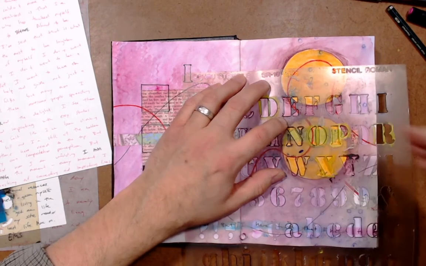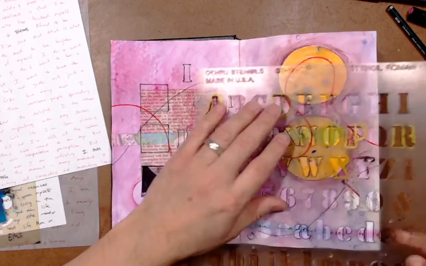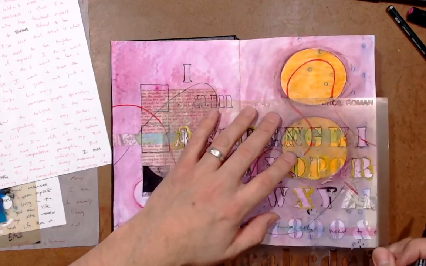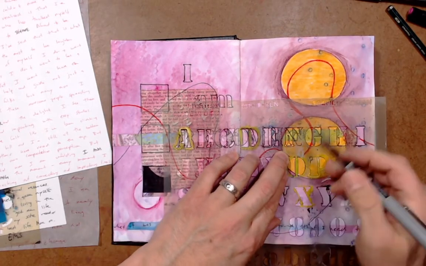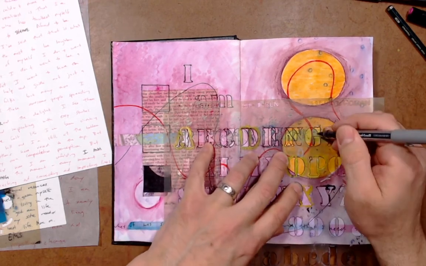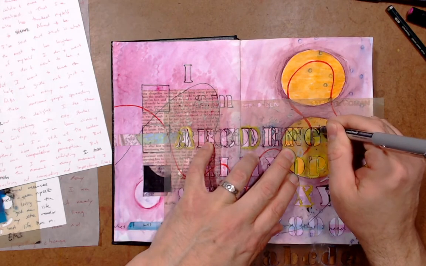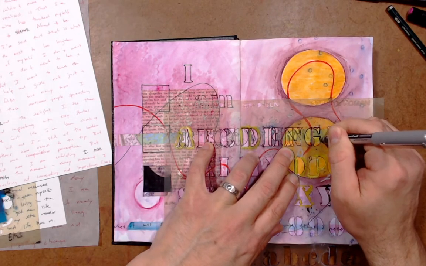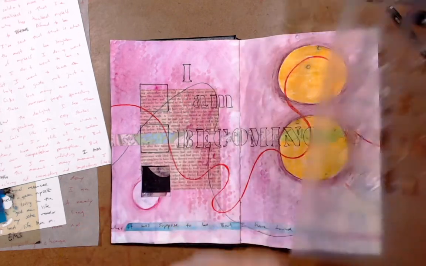You notice that I don't even use any kind of guidelines as I'm stenciling. What I typically do is try to line up the letters with the ones before it. Some people will get out rulers and draw in guidelines with a pencil, and feel free to do that if it works for you, but for me that's just too much.